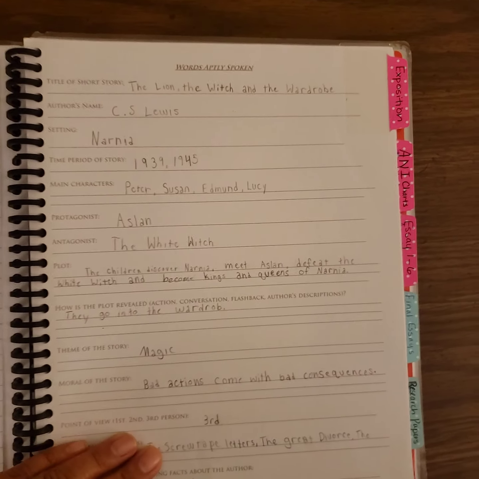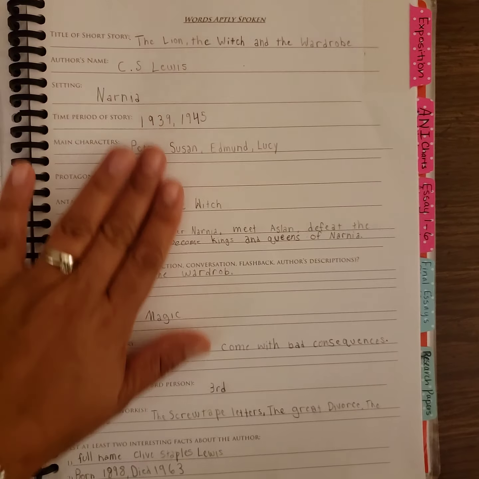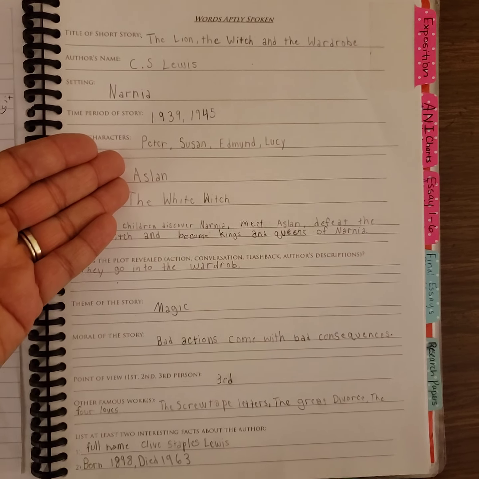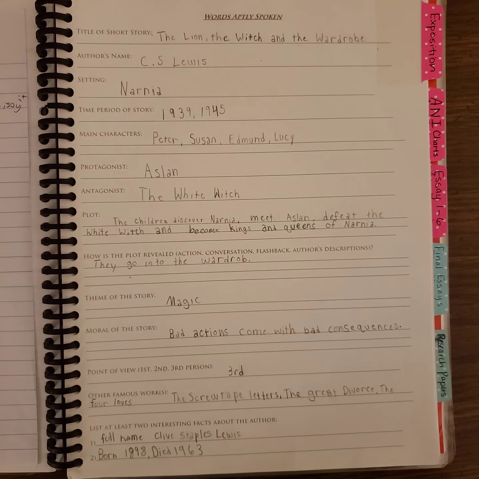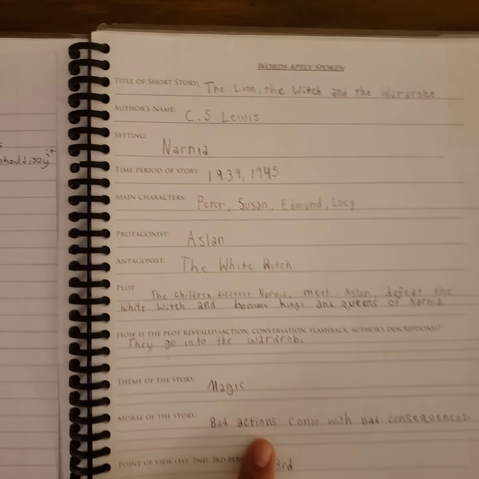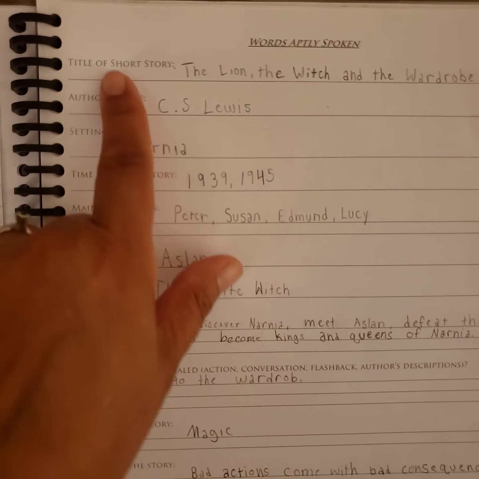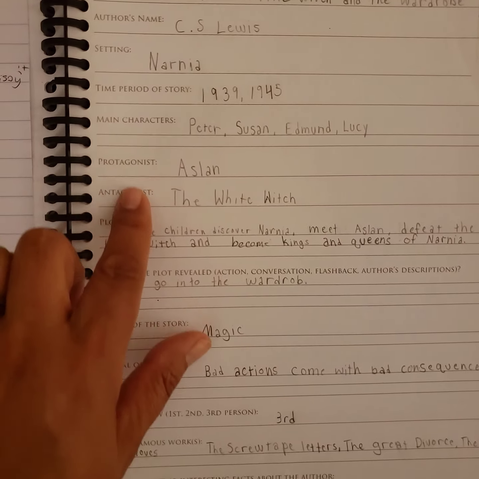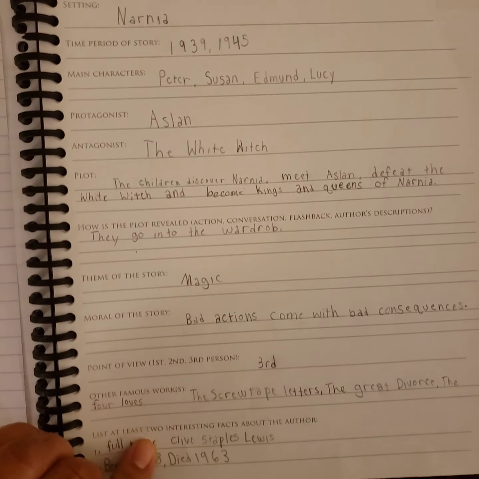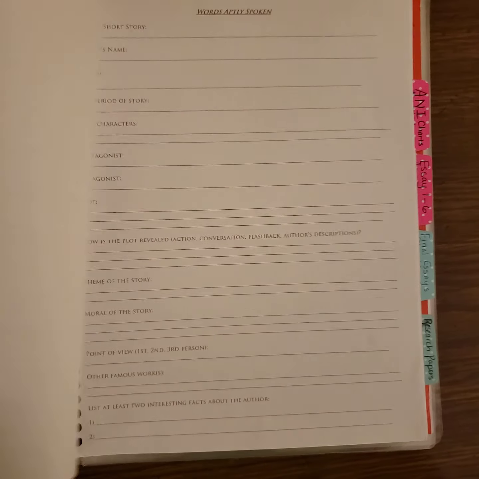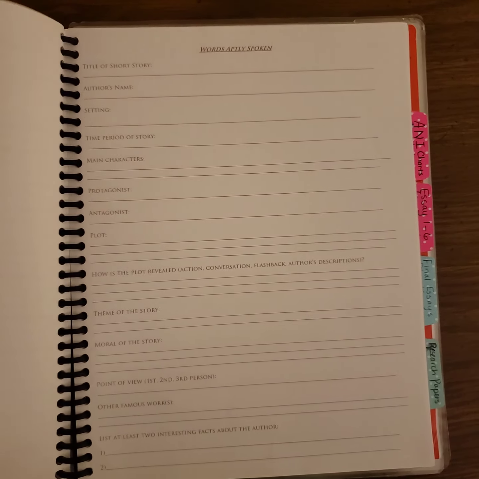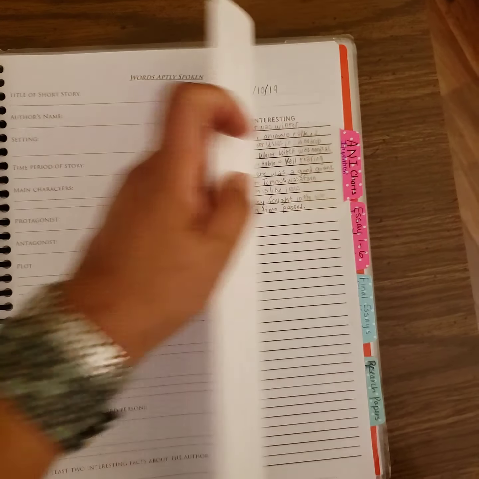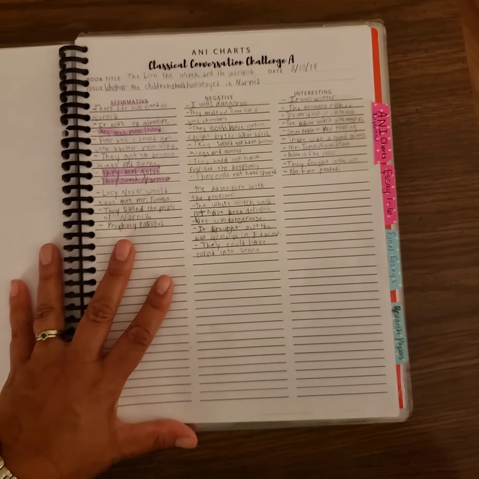All right, next, and I'm going to be honest with you, this is not something that CC recommends for Challenge A. I just added it because I thought my student would enjoy doing it, and I wanted her to be able to show me that she was reading the story. It's just where you put the title, the author's name, the main characters, the protagonist and antagonist, the plot, the theme, all of that. But you can see right here it didn't work out at all. So she ended up not doing that, and I will not be using that for my daughter next year. And that's okay. We can try things and learn as we go.